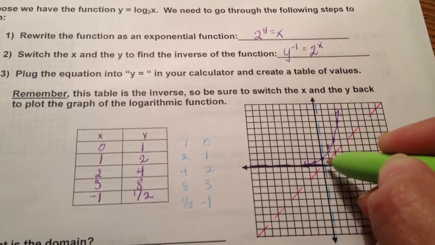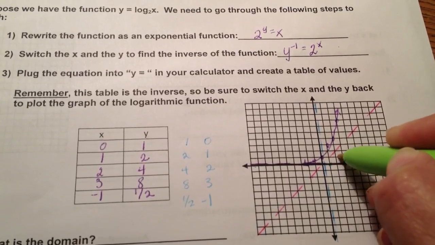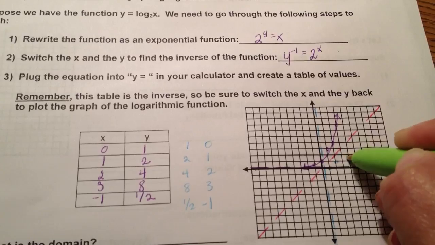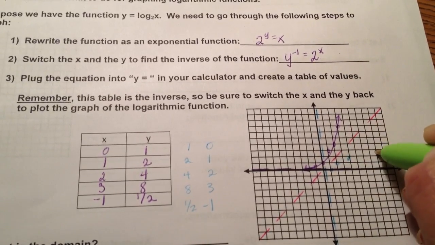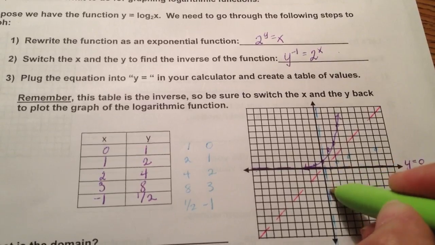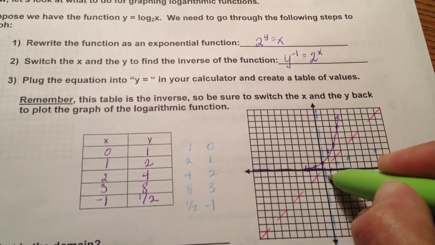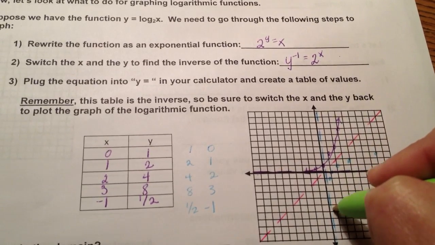So I will graph (1, 0). I'll graph (2, 1), (4, 2), going to (8, 3), and to see what's happening right here on my graph, I'm going to graph (1/2, -1). Now if you can notice, this is the inverse of that function.